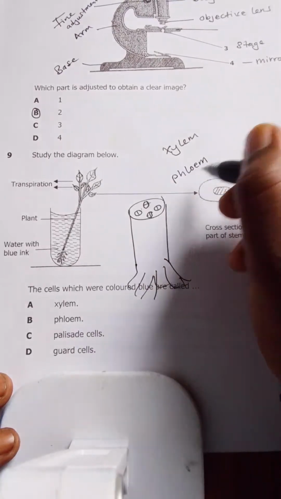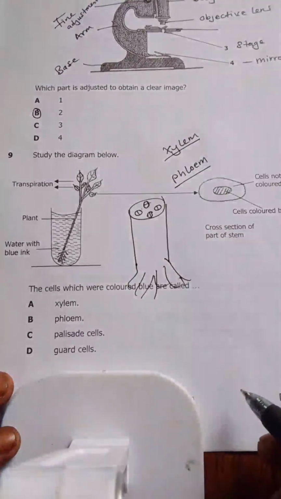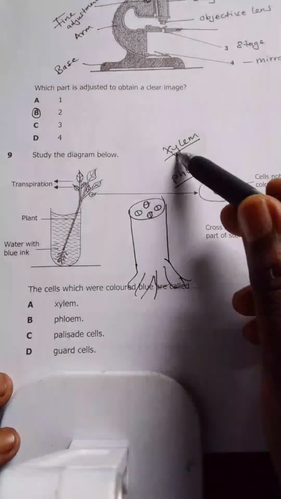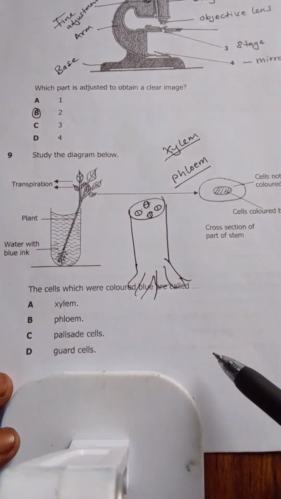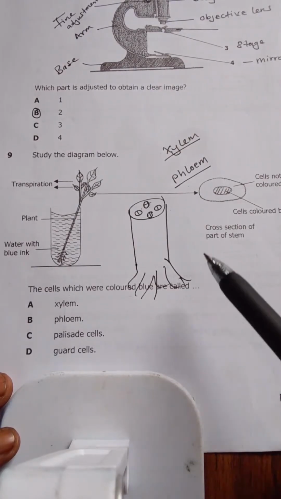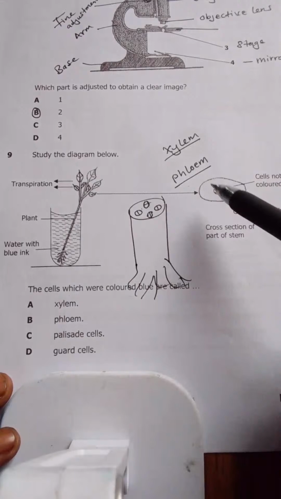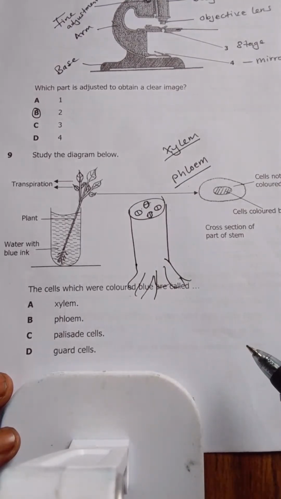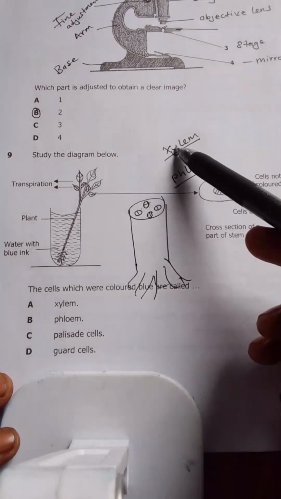The xylem and the phloem. Now between these 2 cells, which cells were colored blue? For us to answer this question, what we're supposed to know is the function of each of these.